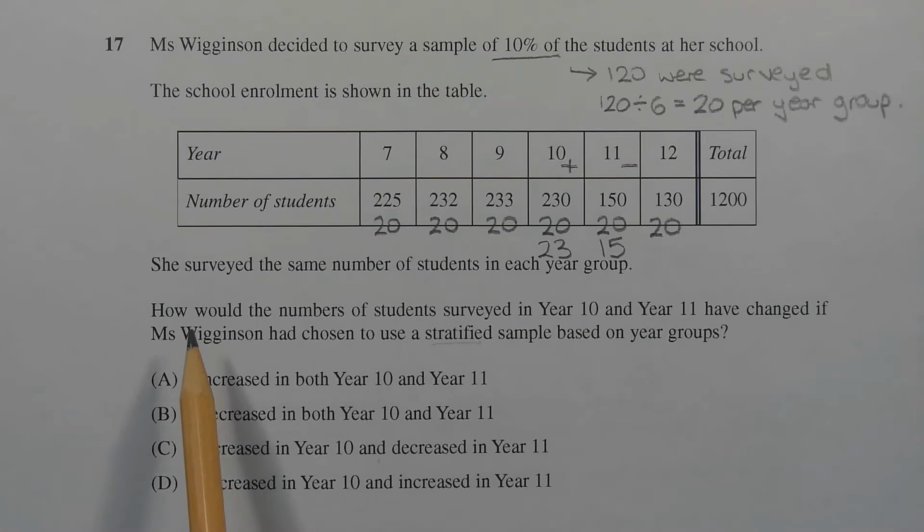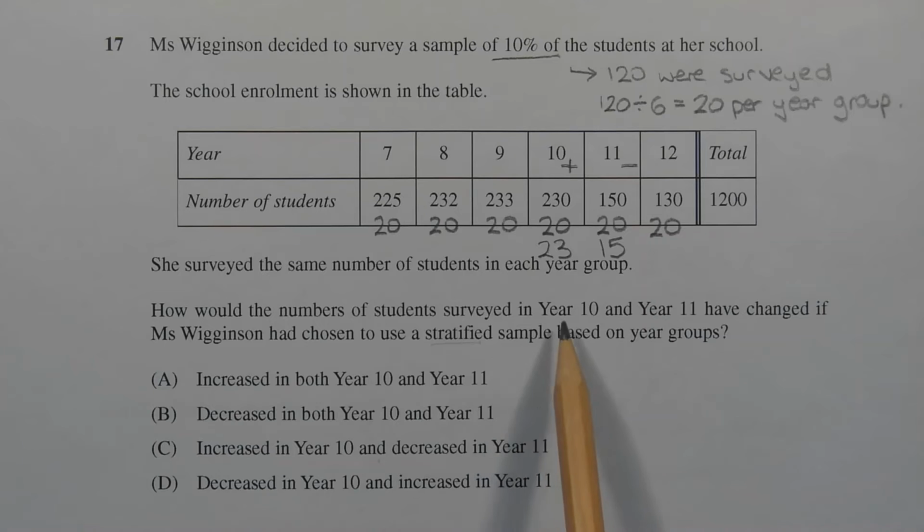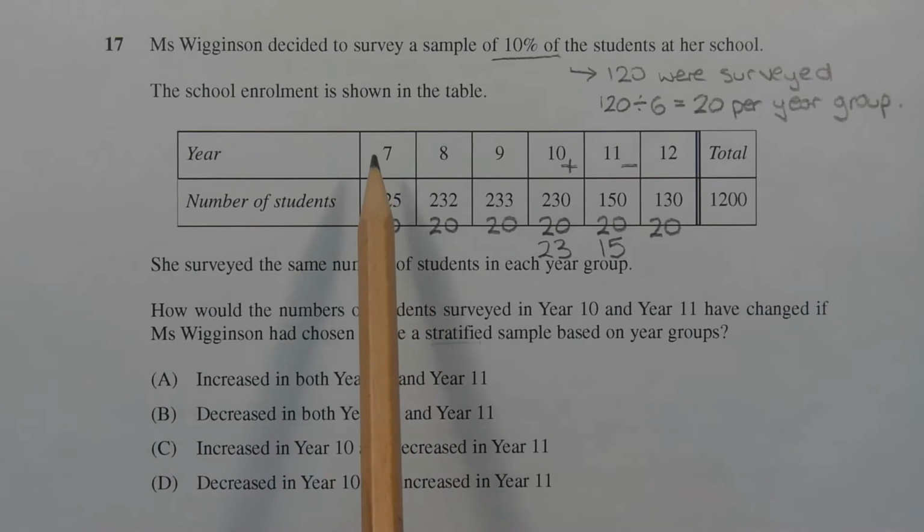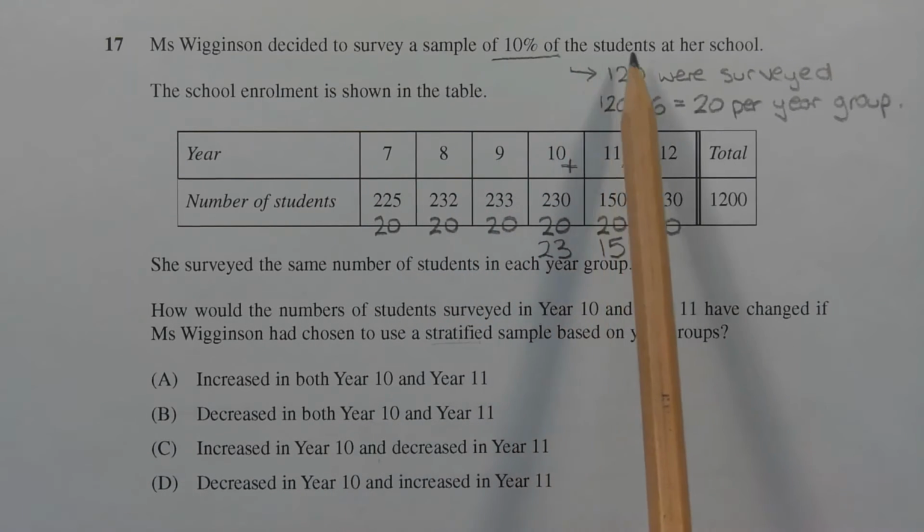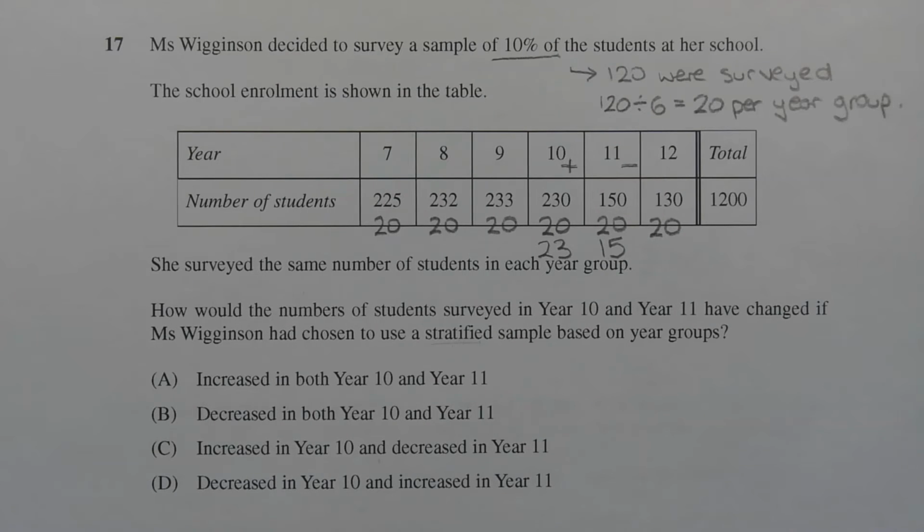Now the question is, how would the numbers of students surveyed in Year 10 and Year 11 have changed if Miss Wigginson had chosen to use a stratified sample based on year groups? A stratified sample is a type of sample where the number of students chosen from each year group is in proportion to the size of that year group. So in other words, the larger the year group, the greater the sample size that should represent that particular year group. Now, if 10% of the students at her school were surveyed, that implies that 10% of each year group should be surveyed for a stratified sample.